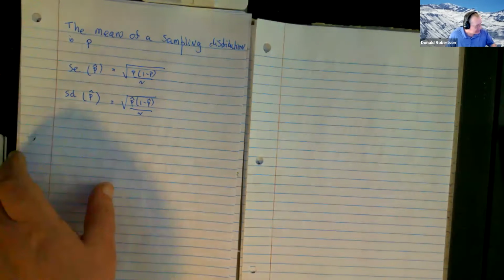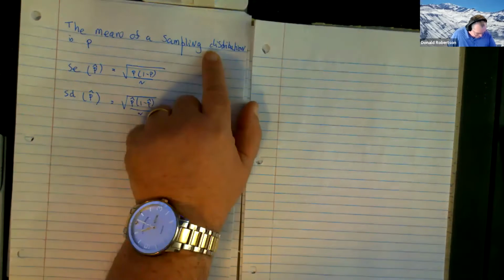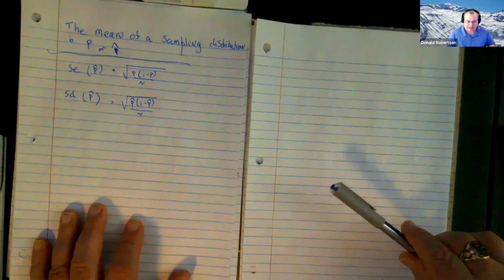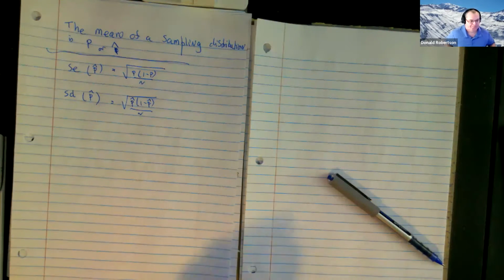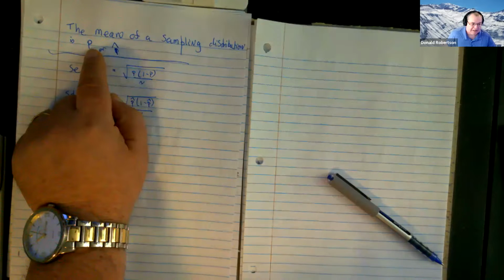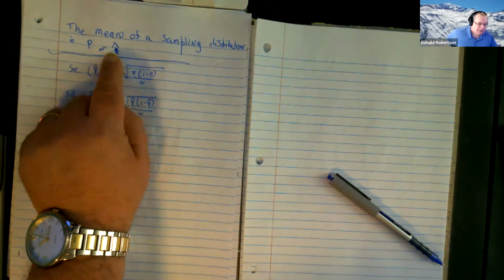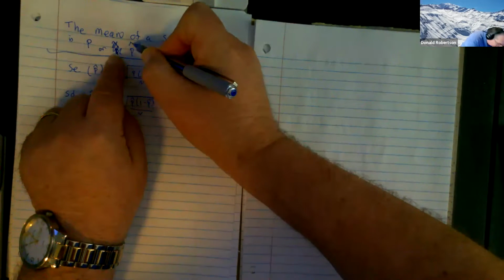Right, so in question 1, you are being asked to find the mean and standard deviation of a sampling distribution. It depends on which number you are given in the question. If they tell you P, the mean is P. If they tell you the sample proportion P hat, then the mean will be P hat.